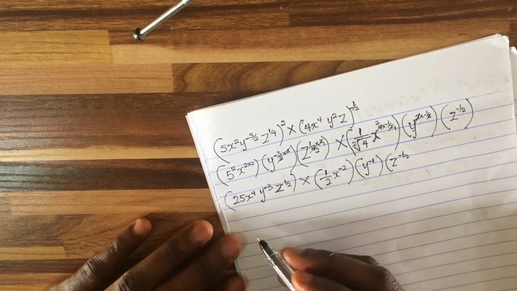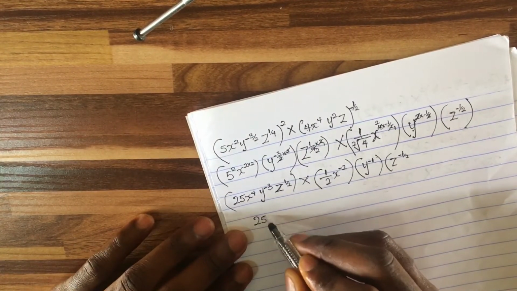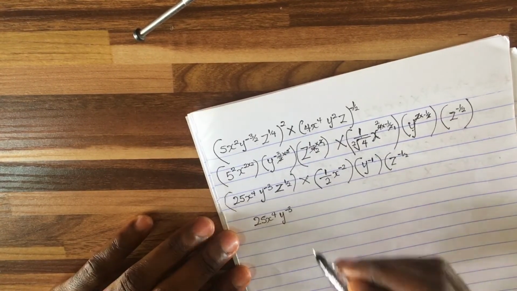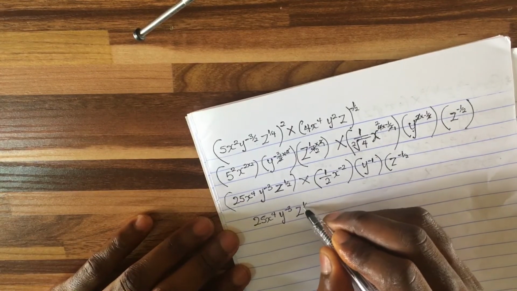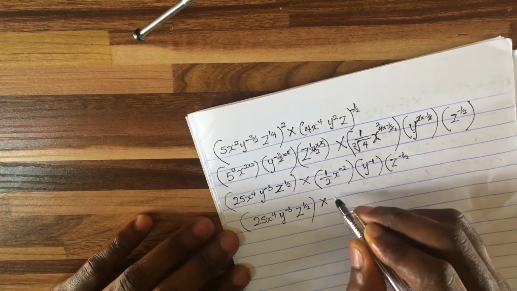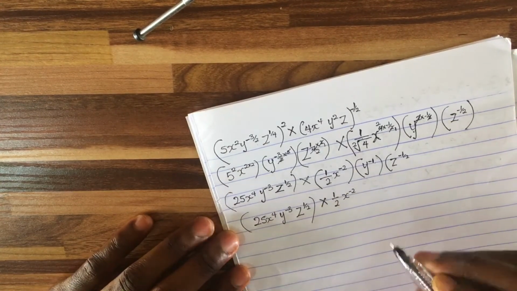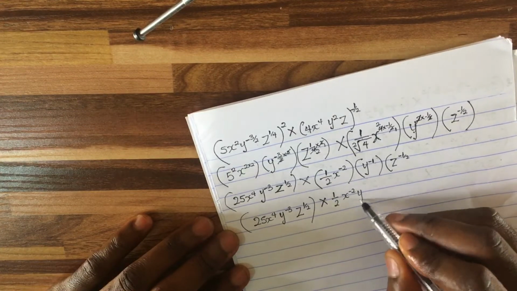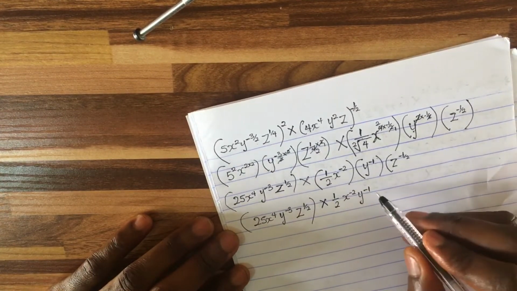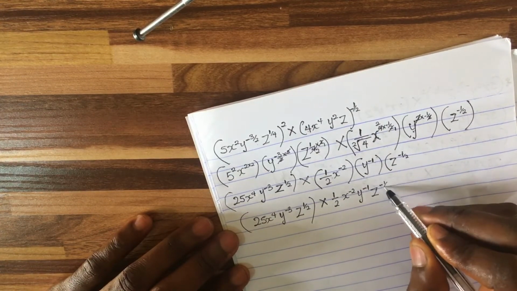So writing it together: 25 x to the power of 4, y to the power of minus 3, z to the power of 1 over 2, multiplied by 1 over 2 x to the power of minus 2, y to the power of minus 1, z to the power of minus 1 over 2.